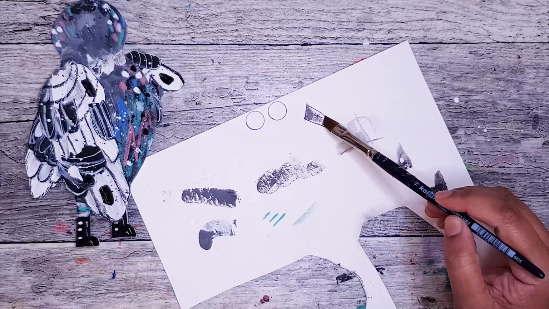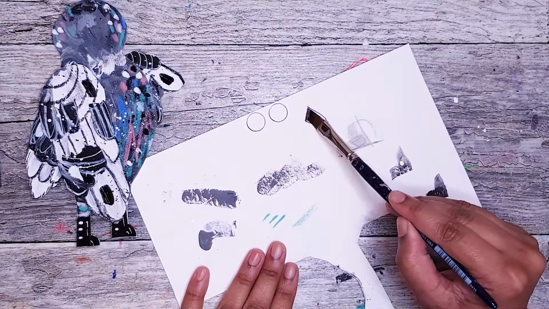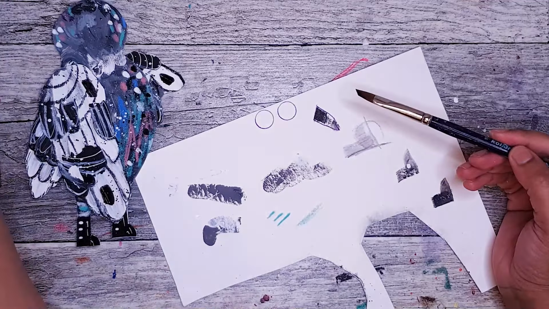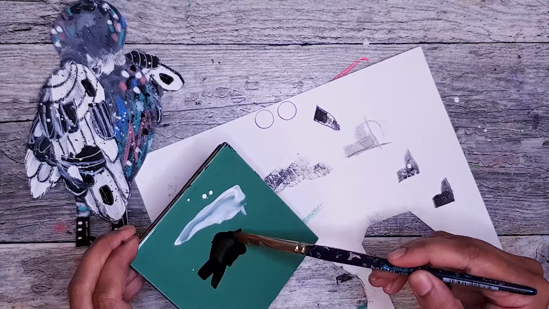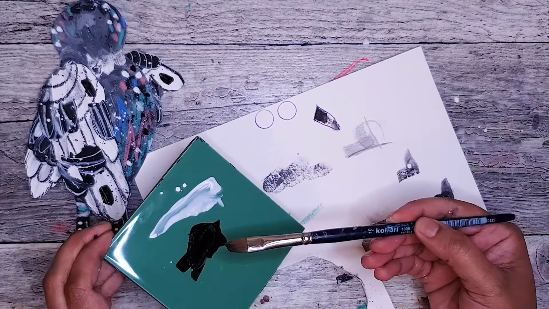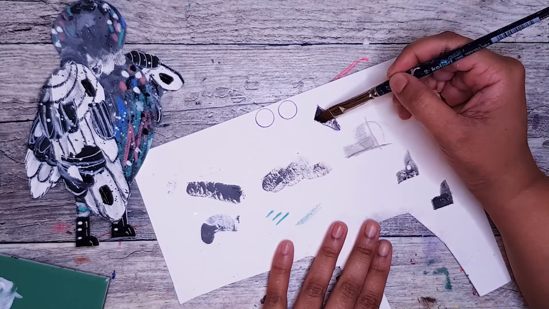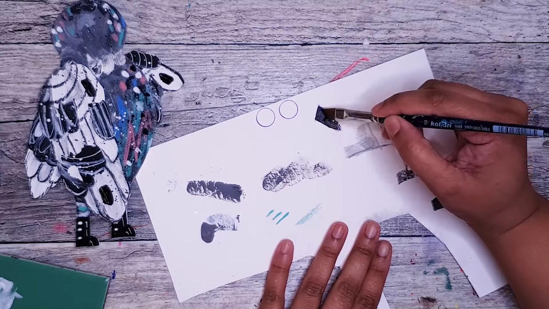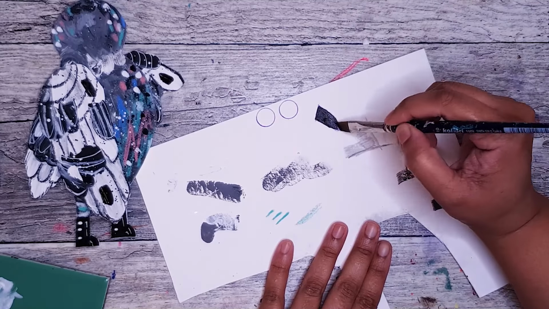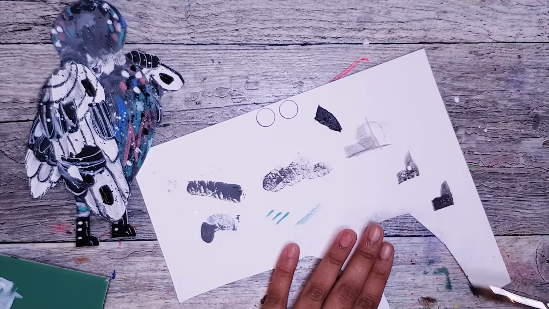I'm using acrylic ink, the black acrylic ink I had left over, to fill this beak in. Whatever black you might have available, or maybe even a dark gray on your palette, feel free to use that. This is quite a large beak, and that's okay, we can cut it down. I find it easier to cut a beak down than have to paint a new one, although it is just a triangle.